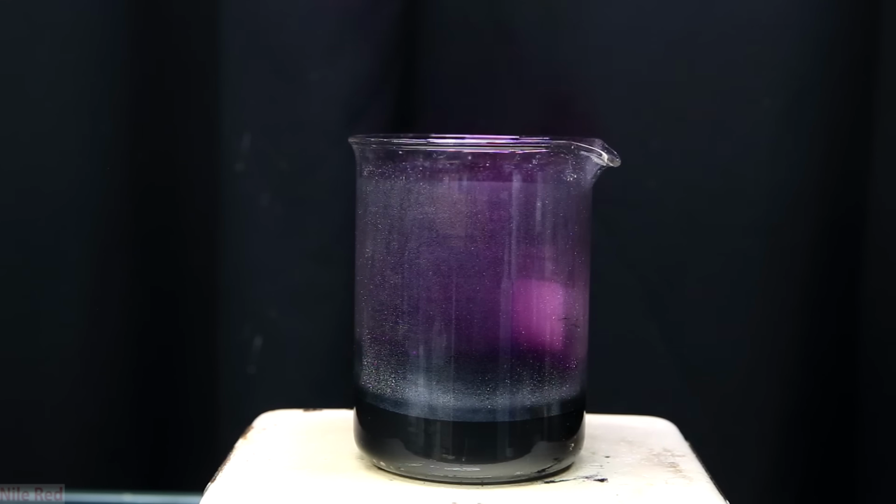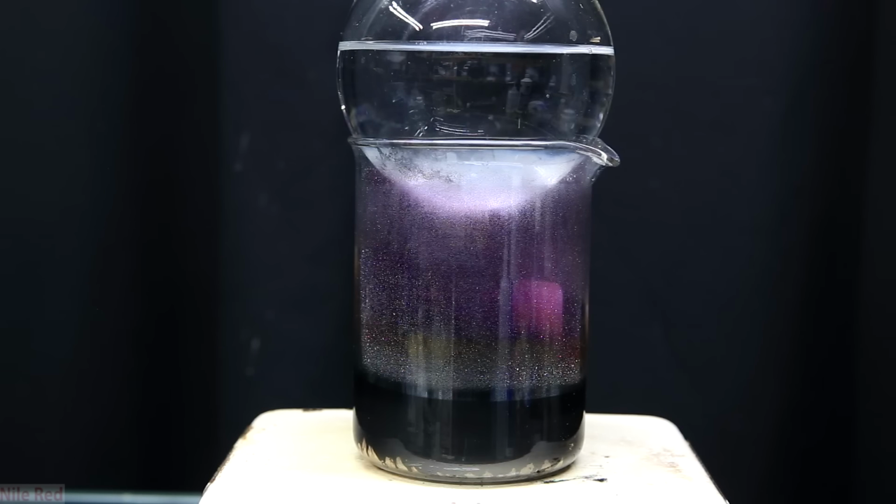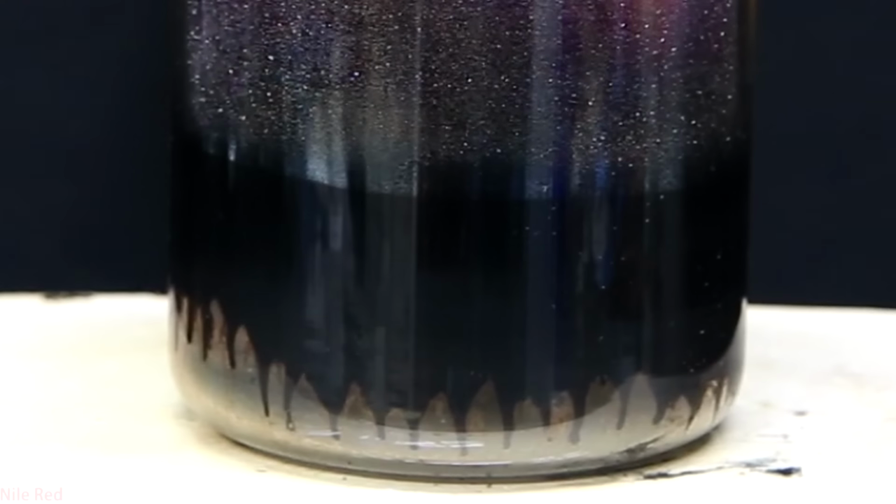Just to show you why we use the flask, when it's removed, purple vapor comes out. Eventually though, it will reach a height where it becomes very evident that there's a liquid recondensing. This isn't water or some other solvent that I didn't separate, this is actually liquid iodine.